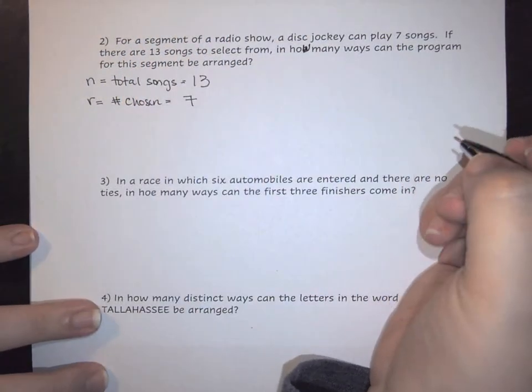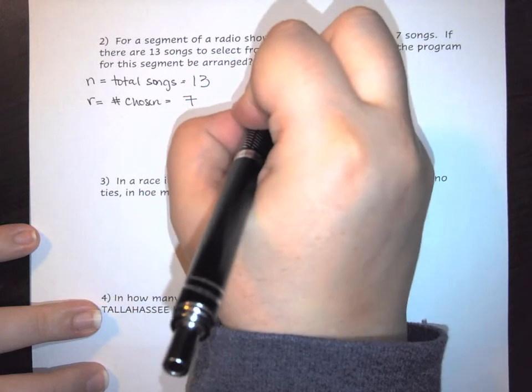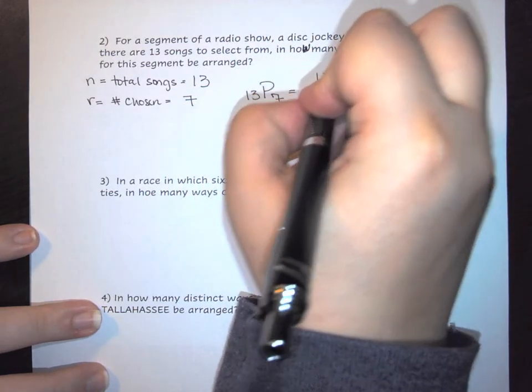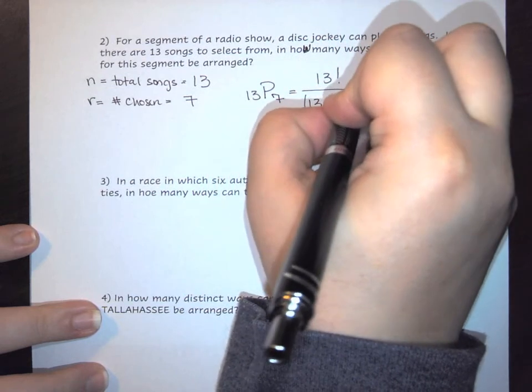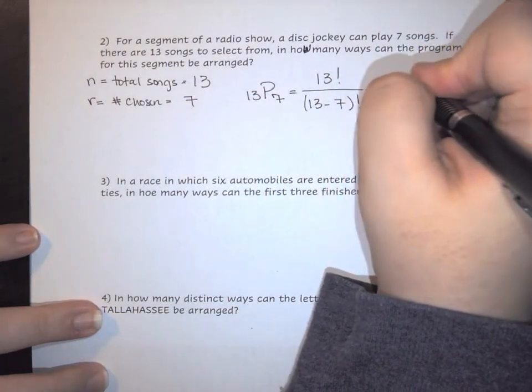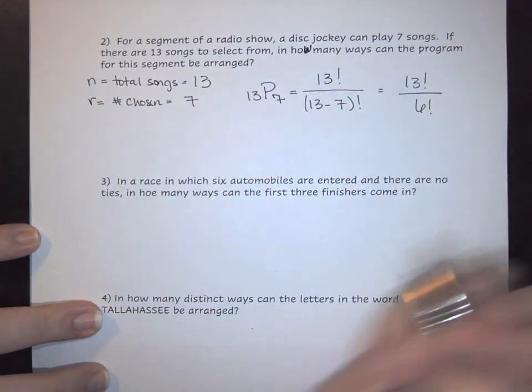So we need to create our permutation. So this is going to be 13P7. So I'm going to have 13 factorial over 13 minus 7 factorial. So in this case, we would end up with 13 factorial over 6 factorial.